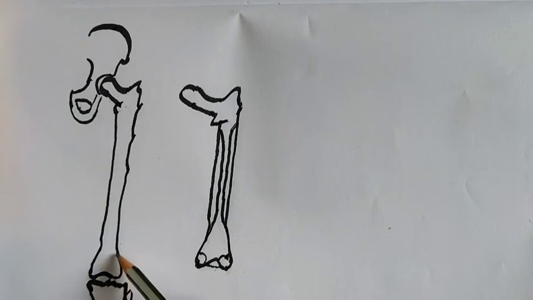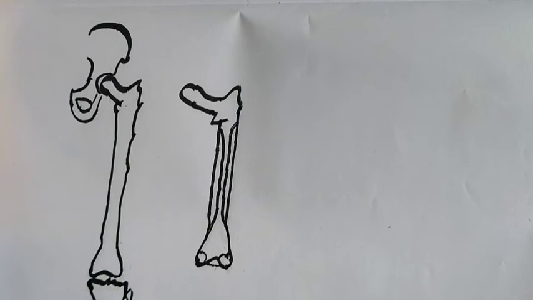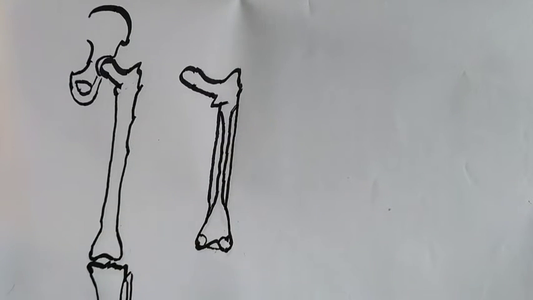And this is the lower end of the shaft. Okay, this lower end has condyles that are facing backwards, and this lower end articulates with the upper end of the tibia. On the lateral side, the upper end of the tibia articulates with the fibula bone. Okay, the tibia is on the medial side and the fibula is on the lateral side.